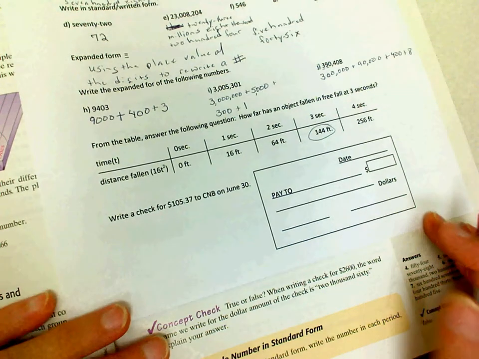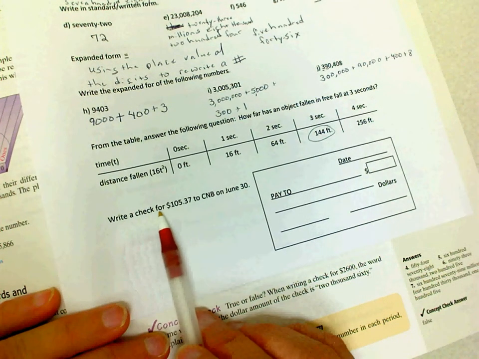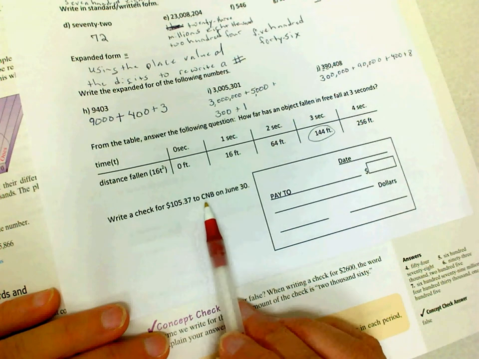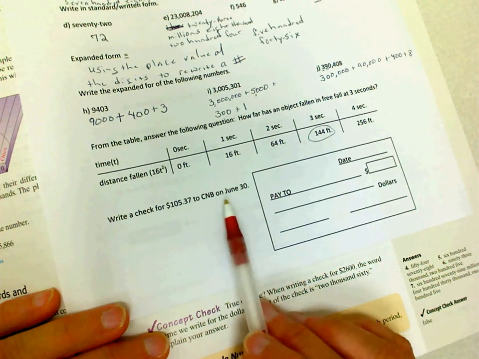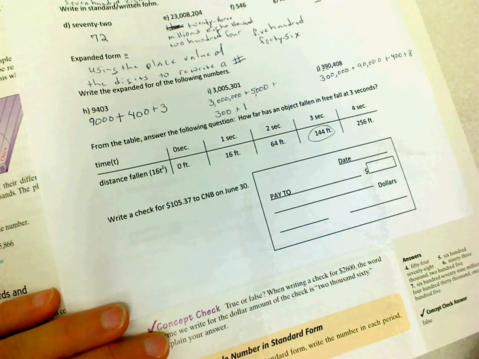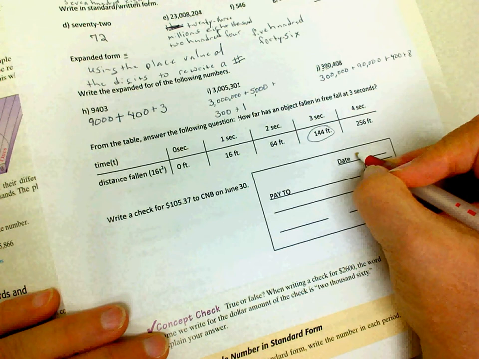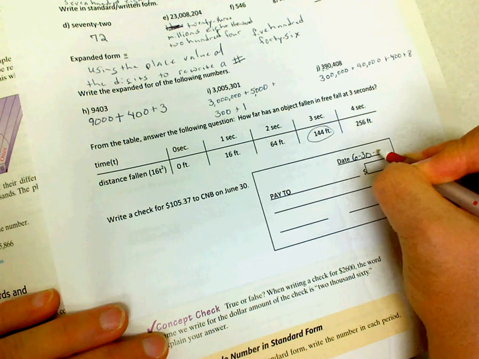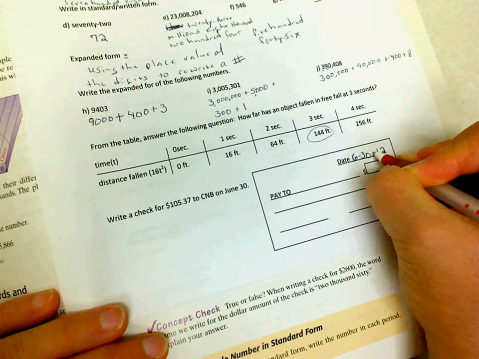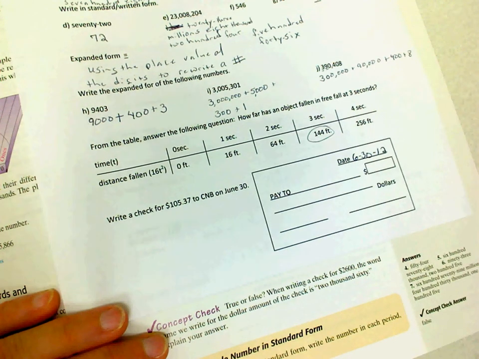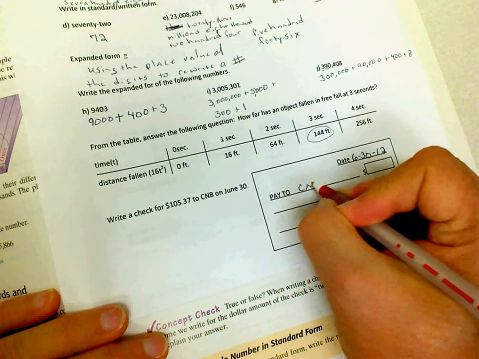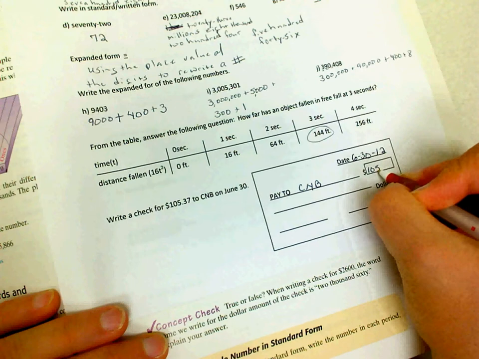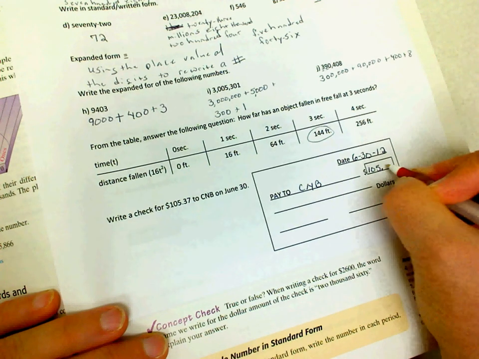And the last thing in chapter 1.2 is how to fill out a check. Alright, it says write a check for $105.37 to C&B, which is Citizens National Bank, on June the 30th, and we're going to make it for this year. So June is the 6th month, so we put 6-30, and since this is 2012, we say -12. And then we put C&B, and then we put in the little box 105 period 37.